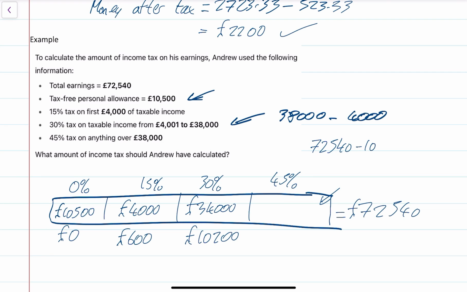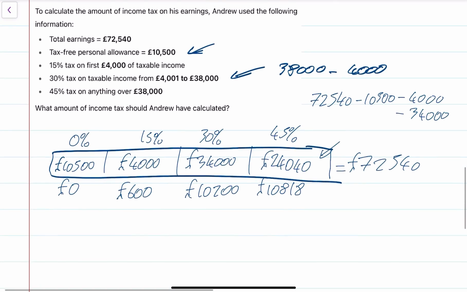And the last bit to get this number, you're doing 72,540, taking away the 10,500, taking away the 4,000, and you're taking away the 34,000. Doing all of those things, 72,540 minus the 10,500 minus the 4,000 minus the 34,000. That works out to be, he has got £24,040, which he's being taxed at 45%. Multiply that by 0.45 and you get £10,818.